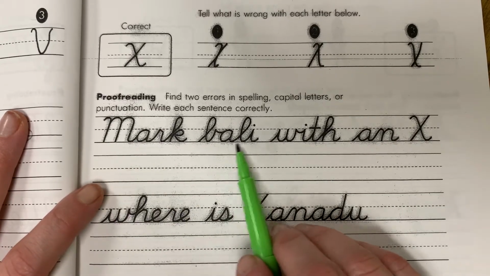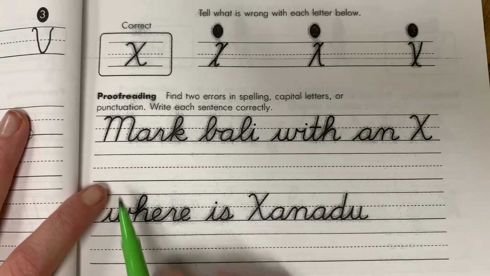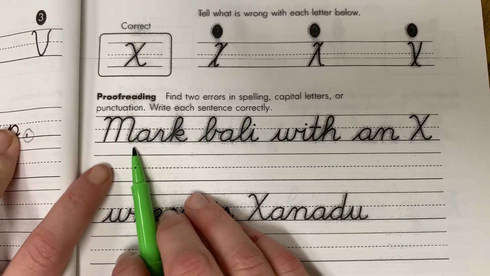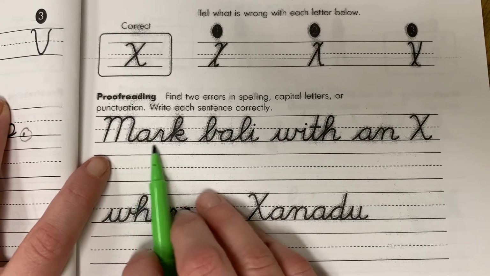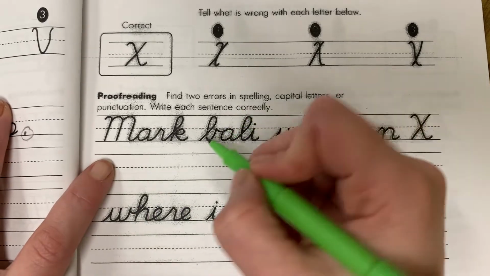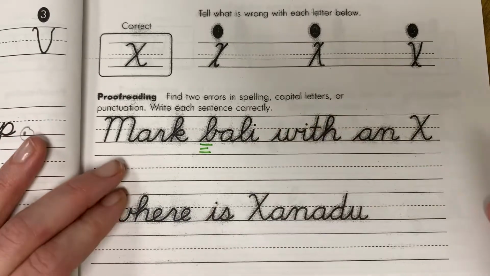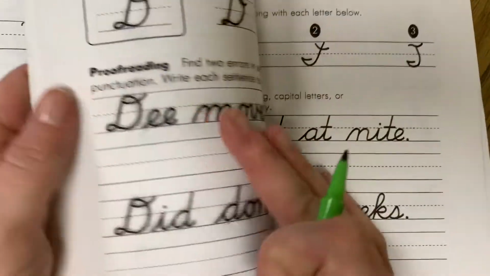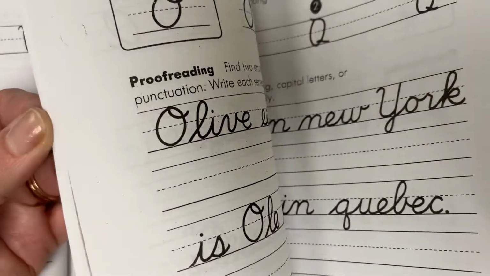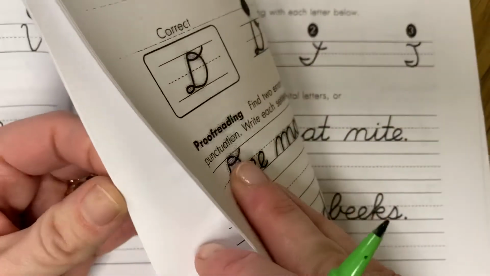Mark Bailey with an X. So Mark is not a name, it's just the first word in the sentence, so that's going to stay the same. Mark Bailey. This needs to be a capital B. We haven't learned how to do a capital B yet, so you might need to look back in your book to see how to do that. I will show you too.